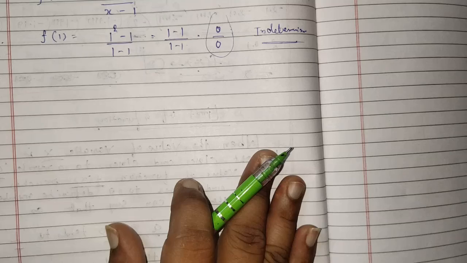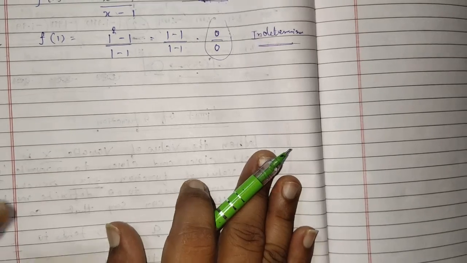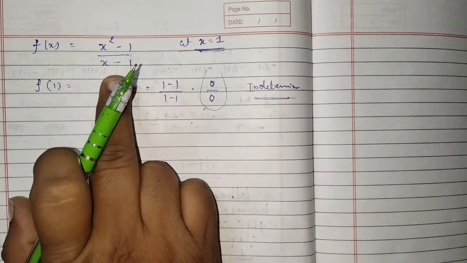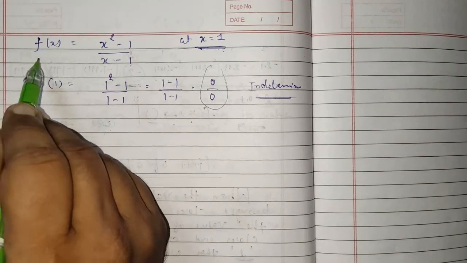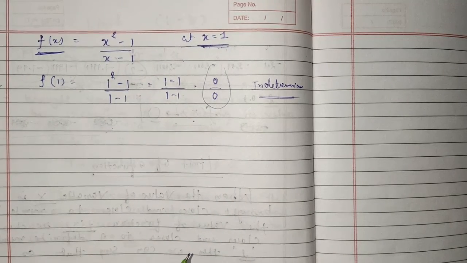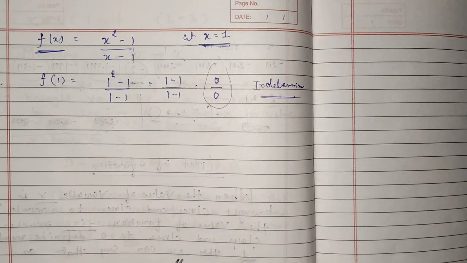See what happens here, for x equal to 1 we cannot get the value of the function. यानी जो function दिया है उसकी वैल्यू हमें नहीं मिल रही है.